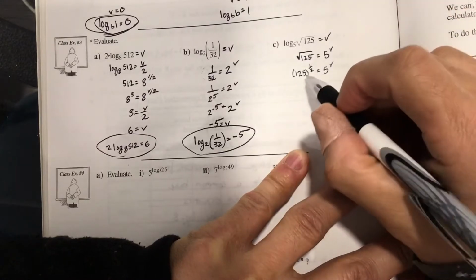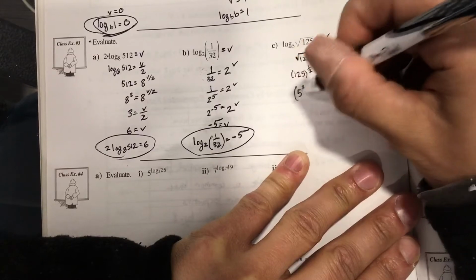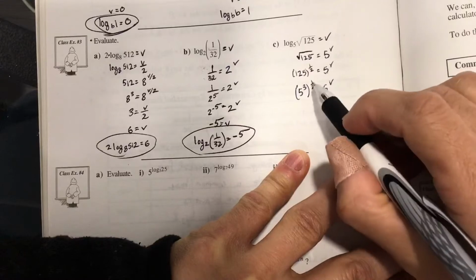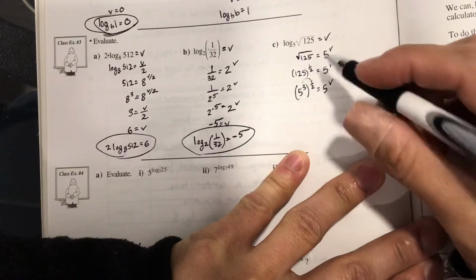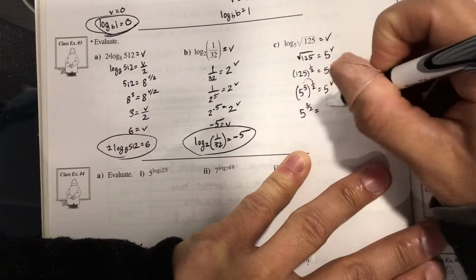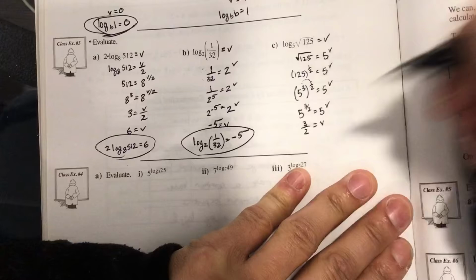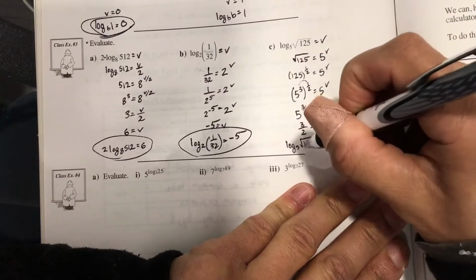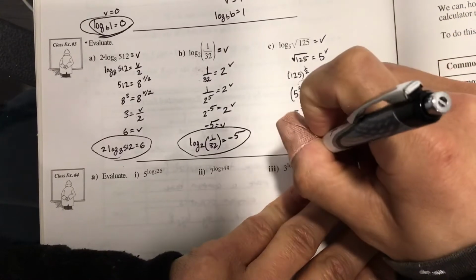And now we can express 125 as a base 5. This is going to be 5 cubed to the 1/2 is equal to 5 to the power of v. And if I use my exponent laws, my power of a power, I can multiply this into my 3, and that leaves me with 5 to the power of 3/2 is equal to 5 to the power of v. And so v is equal to 3/2. And log 5 of the square root of 125 is equal to 3/2.